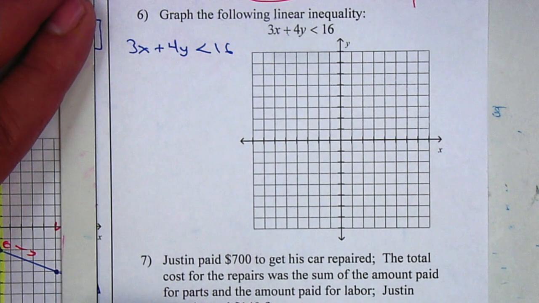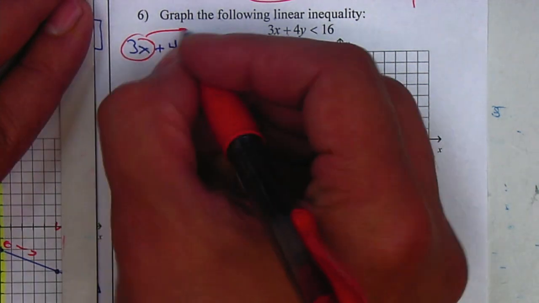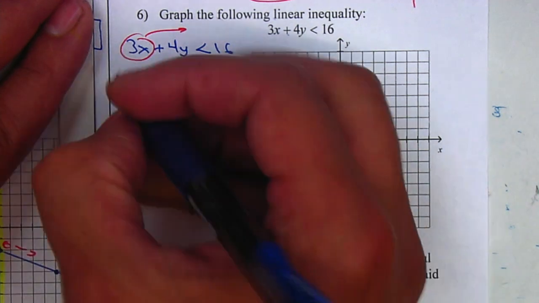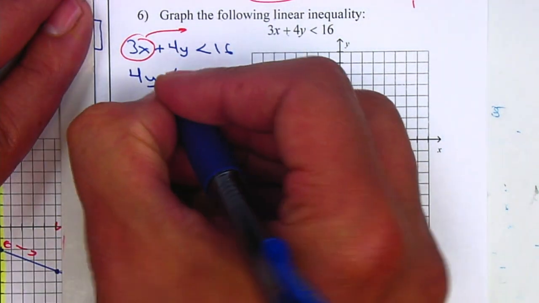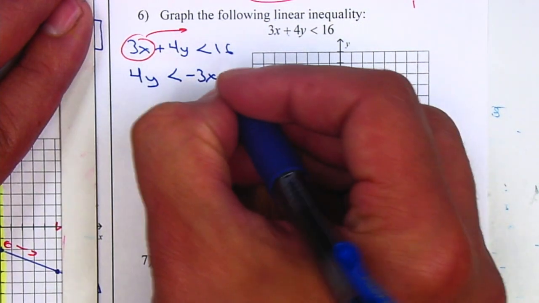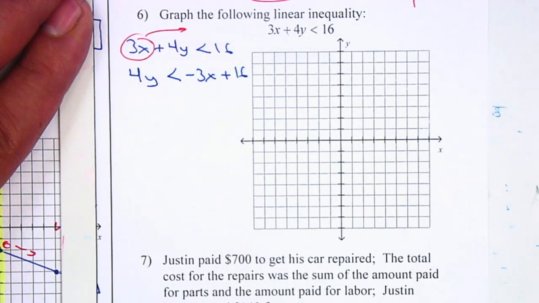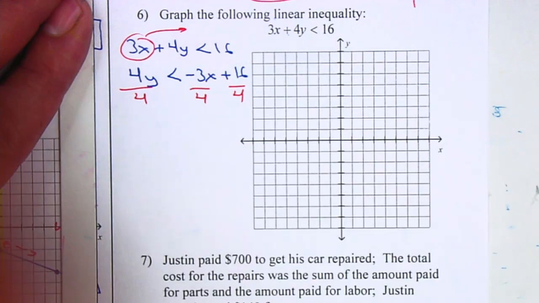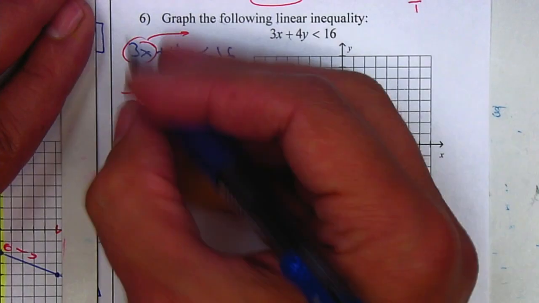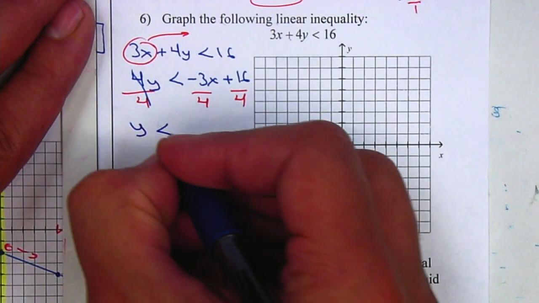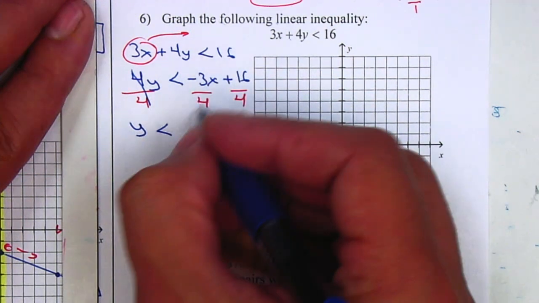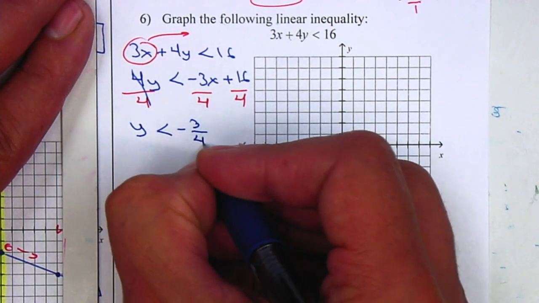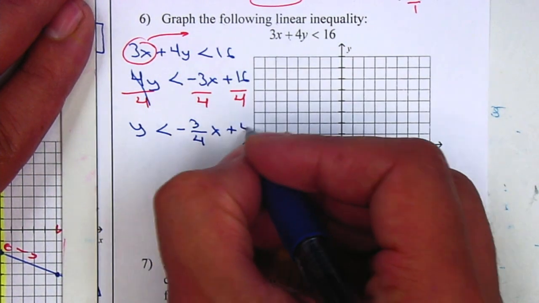To transfer it to slope-intercept form, I'm going to move my 3x to the right, becomes a negative. That gives me 4y is less than negative 3x plus 16. Leave the y by itself, I'm going to divide by 4. The 4's cancel, y is less than, negative divided by positive is a negative, plus 4.